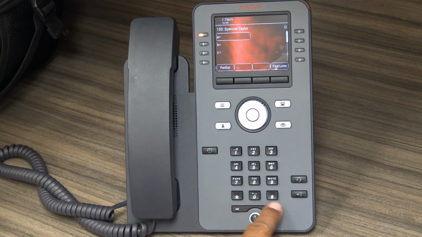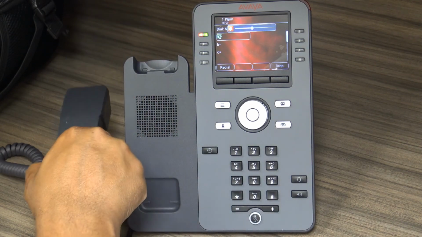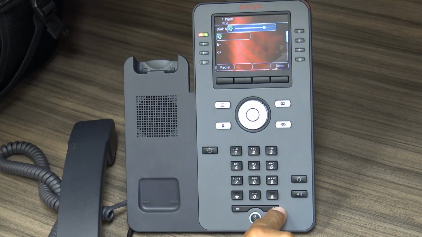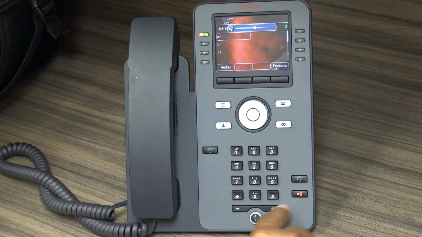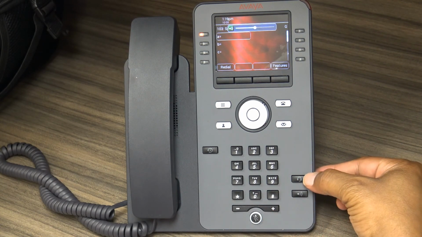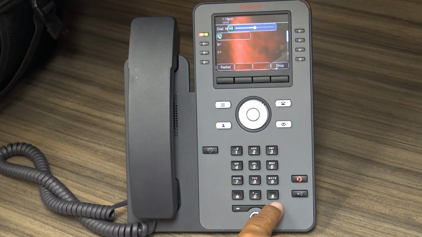This is your volume button. This button, it serves four purposes. First, it is your ringtone volume. Then, it is your handset volume. It is also your speakerphone volume. And if you're a headset user, it is also your headset volume. These four volumes use the same two buttons, minus and plus, for up and down.